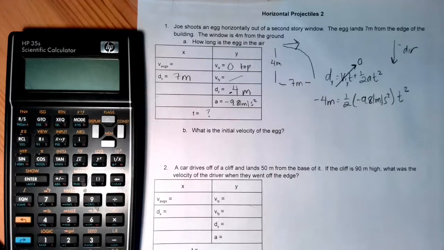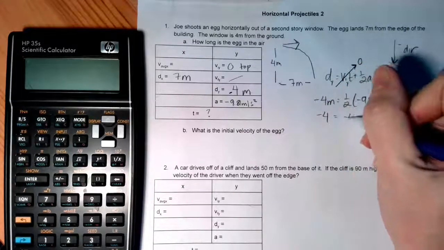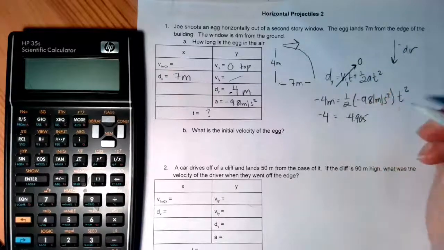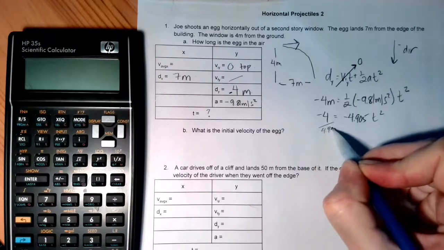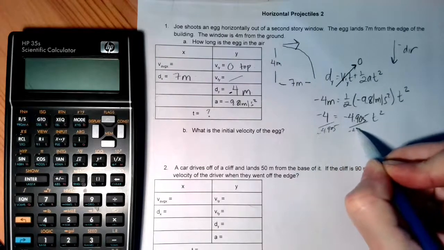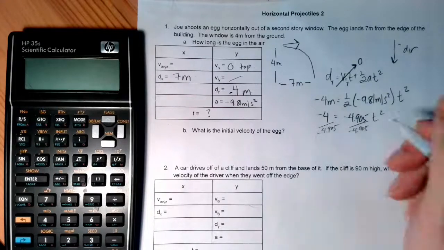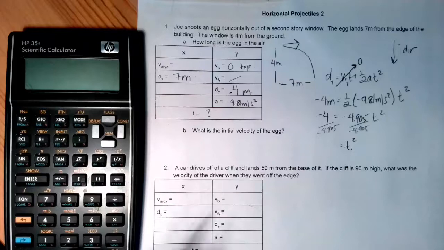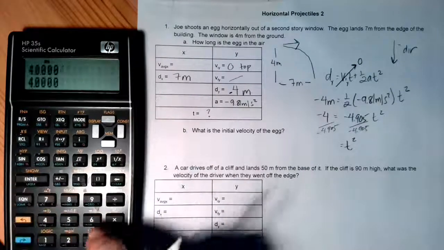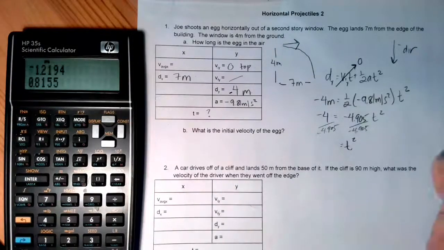Now we're going to do some algebra. I'm going to drop units. Negative 4 equals negative 4.905 T squared. Divide both sides by that, and we get that T squared equals 0.81.